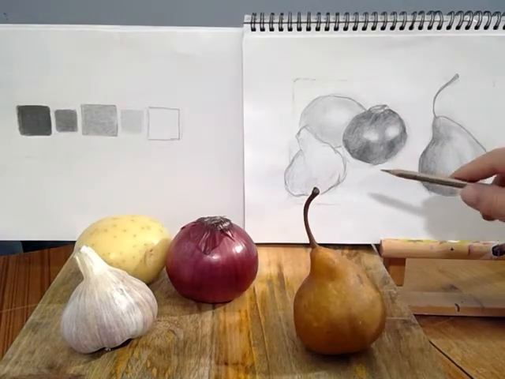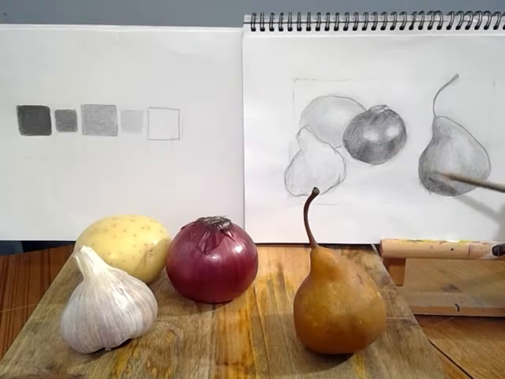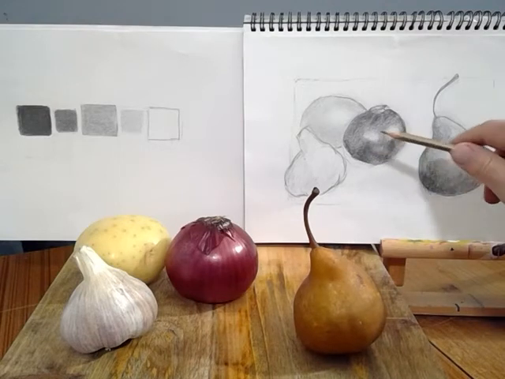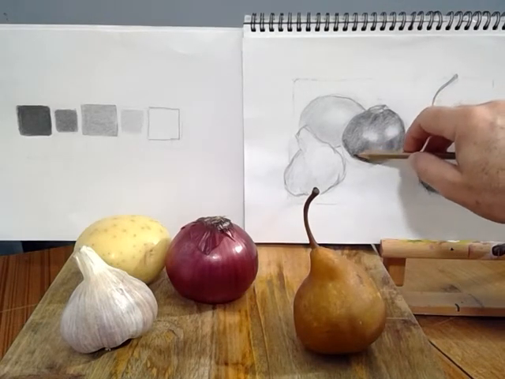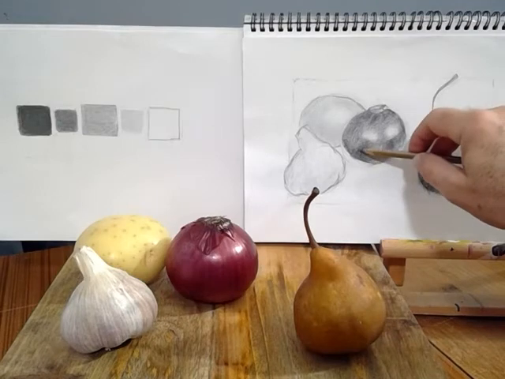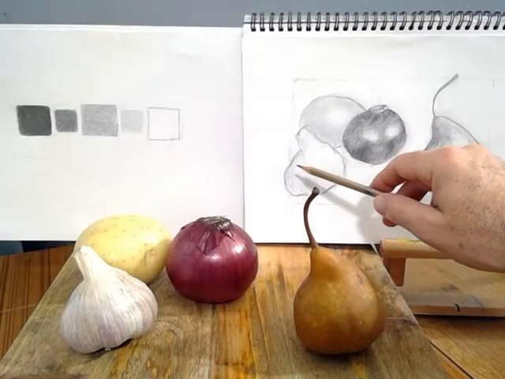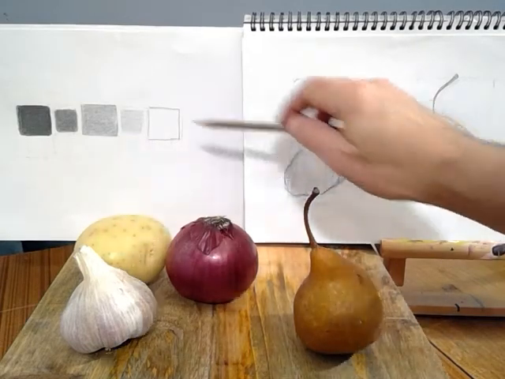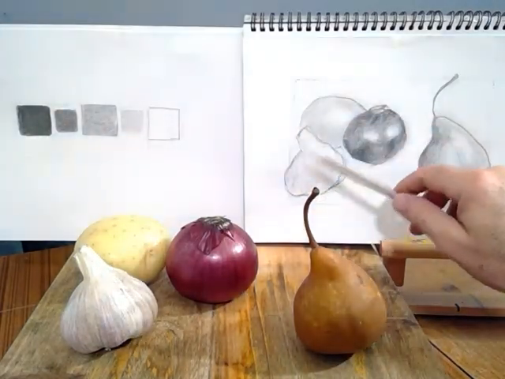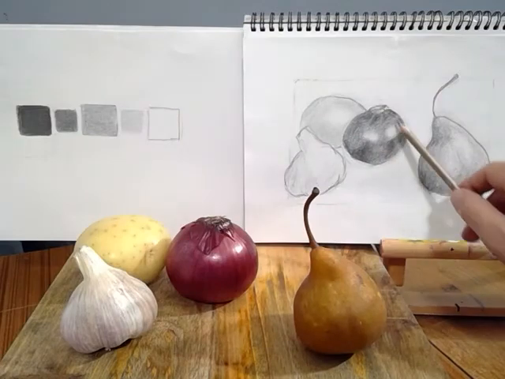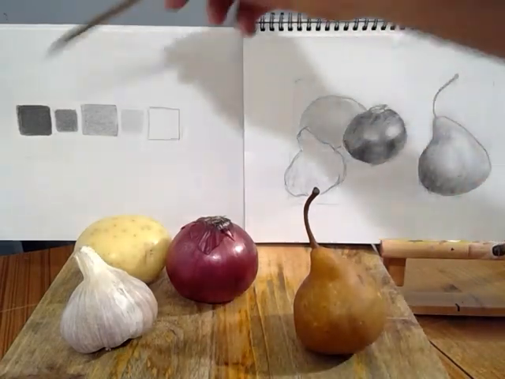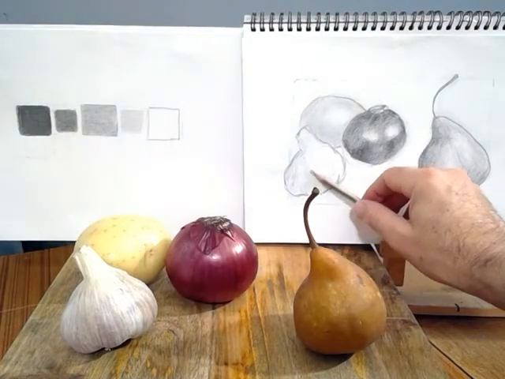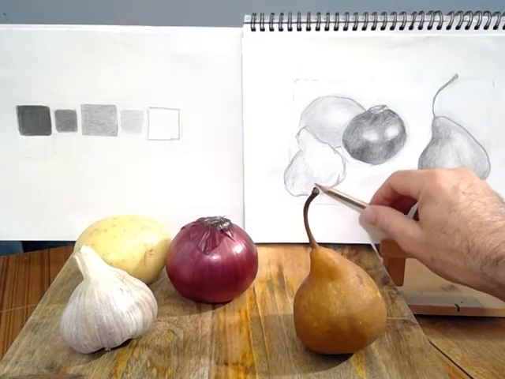Also, it's a common beginner error to think that the shadows on one thing are going to be as dark as the shadows on another thing. The shadows on the darker objects are going to be a lot darker than the shadows on something that's a bit lighter. So the shadows on the garlic, for example, are really pretty light. They're only about that light, whereas the shadows on the onion, which was already dark, go as dark as black.